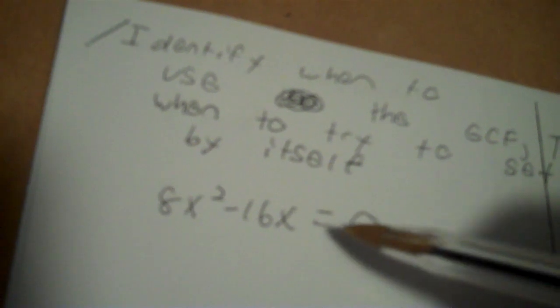Okay, you're just telling what the method is to solve the equation. So you've got x to the second and x. So you write that down. When you have the same variable but it's to two different powers, you need to use factoring properties.